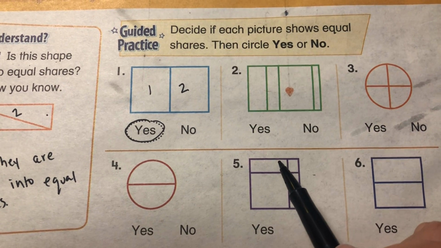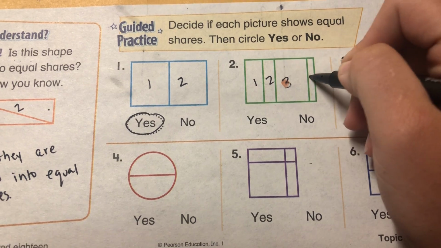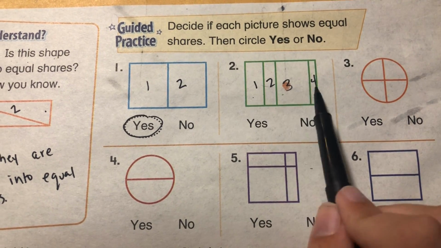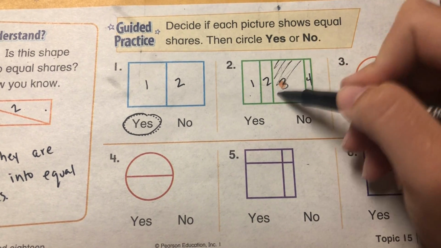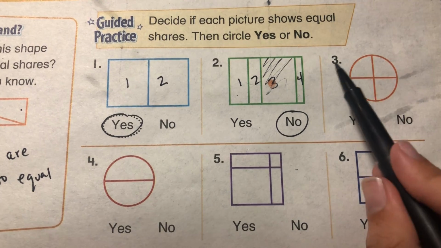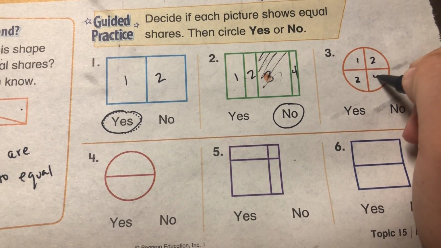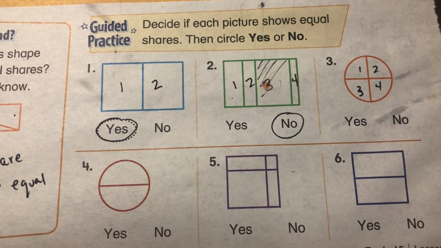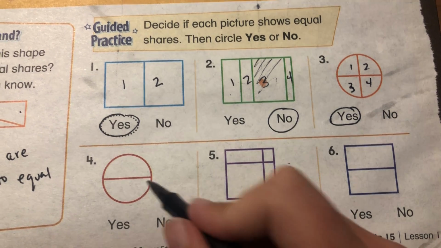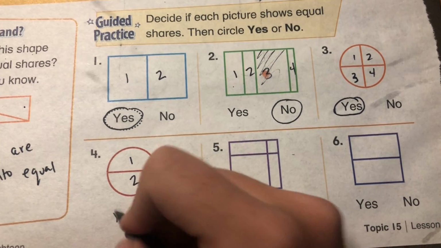Number 2. Let's take a look. We have 1, 2, 3, 4. Are they equal? No, we can clearly see that the third one is bigger than the rest. Number 3. 1, 2, 3, 4. I would say that these are also equal. Number 4, we have 1 and 2. These are also equal.